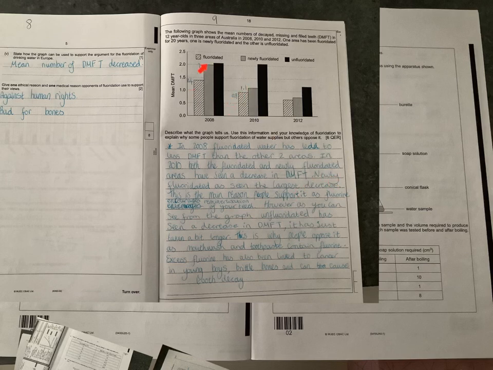Okay, and you can see I've started to work it out here. So it did take a little bit of thinking, but it is a nice 6 marker once you get going. This is the main reason people support it. Fluoride encourages remineralization of your teeth. However, as you can see from the graph, unfluorinated has seen a decrease in DMFT. It has just taken longer. This is why people oppose it, as mouthwash and toothpaste also contain fluorine. Excess fluorine has also been linked to cancer in young boys, brittle bones, and can cause tooth decay.